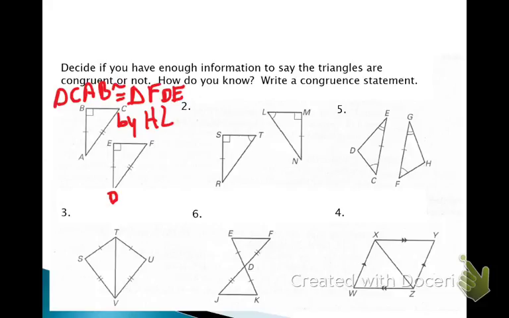Let's take a look at number 2. Are we able to say those are congruent, and if so, why? So start at one of the congruent marked parts and go around either clockwise or counterclockwise and see if you have one of the combinations. That's how you do it. You've got to start somewhere, so pick one of the congruent parts and go around clockwise and counterclockwise and see if it meets one of our shortcuts. Right?